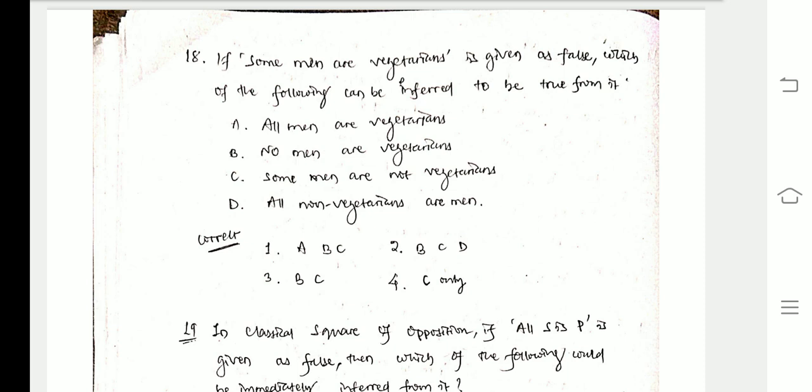So B will surely be taken. As truth values go down, "some not" will also be taken as true. "Some men are not vegetarians" will also be taken as true. So B and C will be taken. So option number 3.